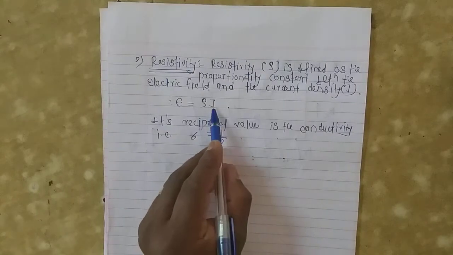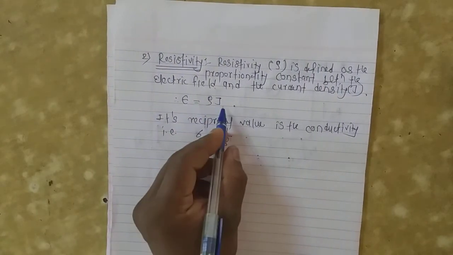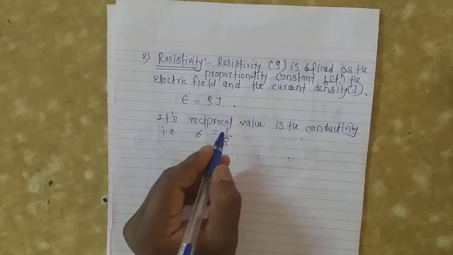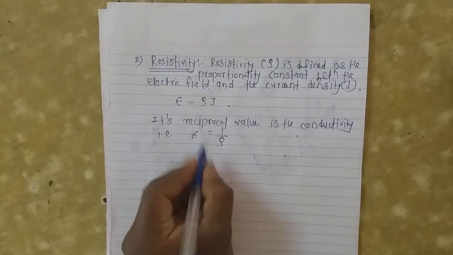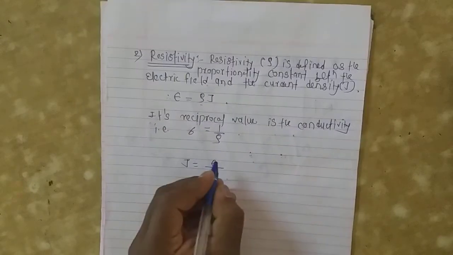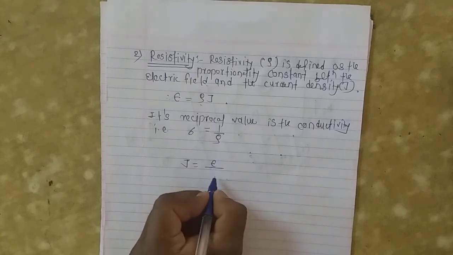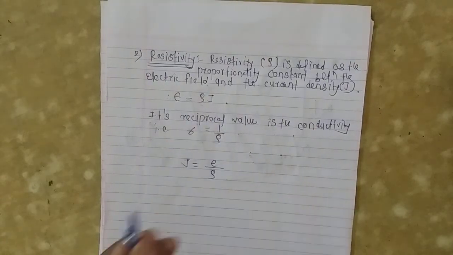Now epsilon is equal to rho into J. So according to that equation, J is equal to epsilon divided by rho.